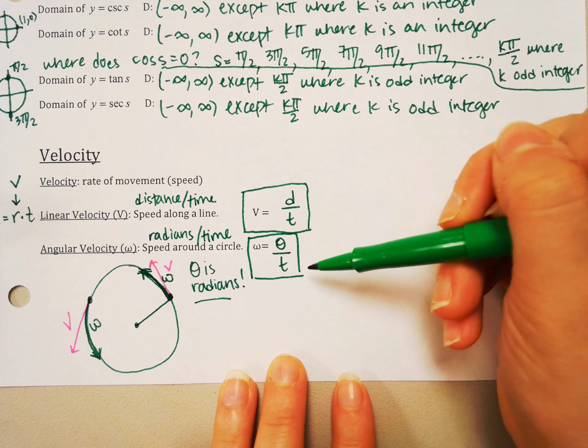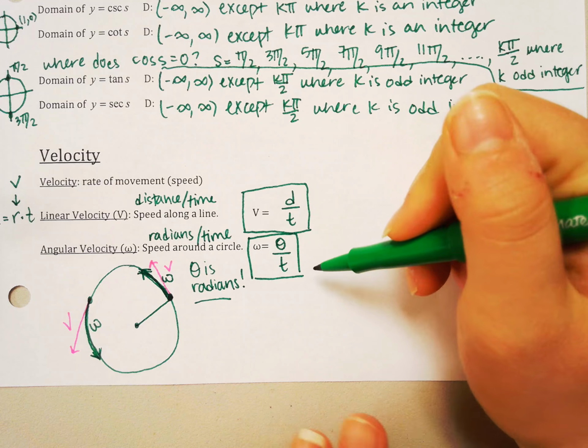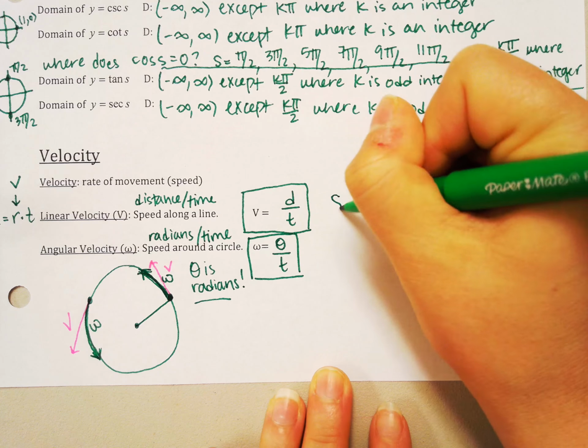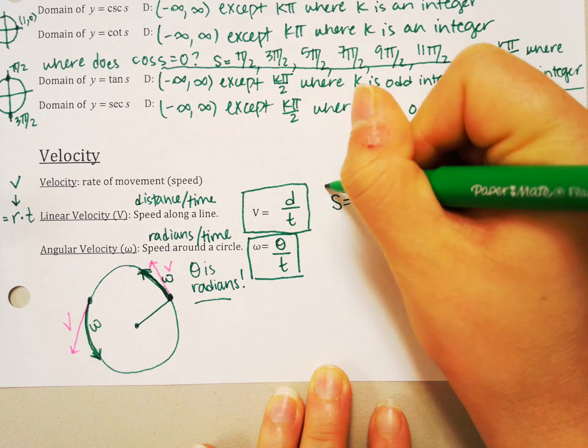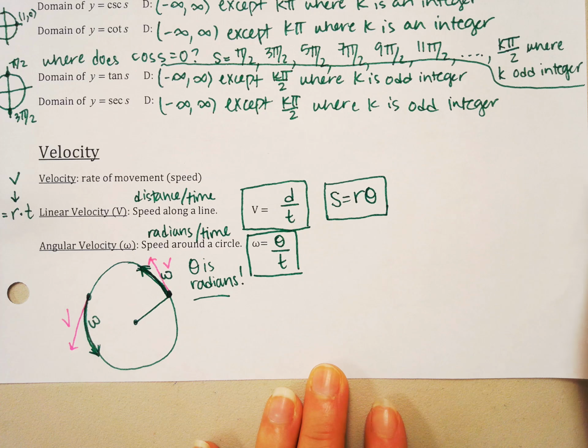Okay, so these are two formulas that you need to use, but you don't ever have to actually memorize these formulas. They'll be given on your test. The other one that we've already talked about is the arc length formula, which is our radius times our theta.